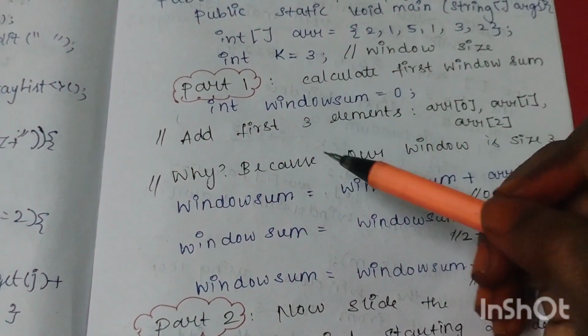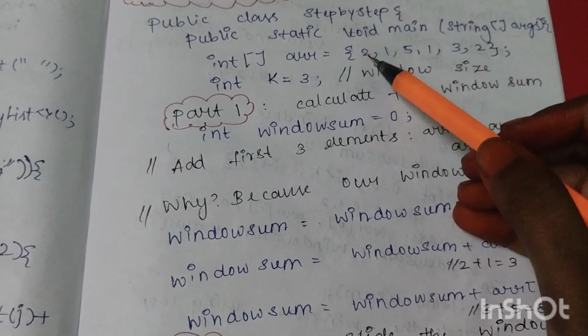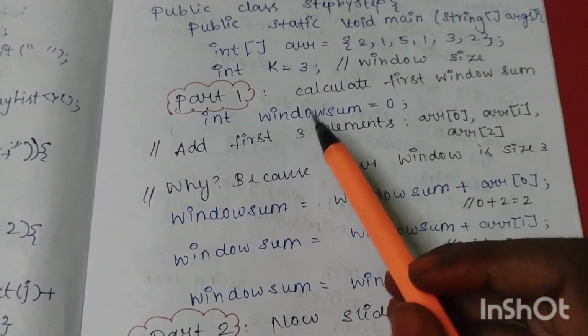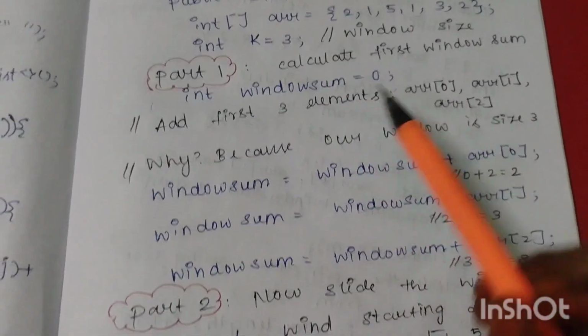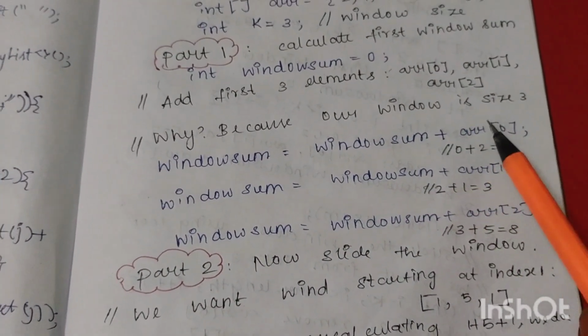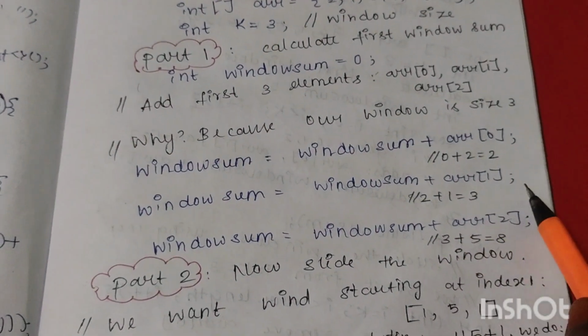The first thing we do is find the sum of the first window, that is 2 plus 1 plus 5. For that, first we initialize window sum is equal to 0. Then we add array of 0 to the window sum, so 0 plus 2 is equal to 2.